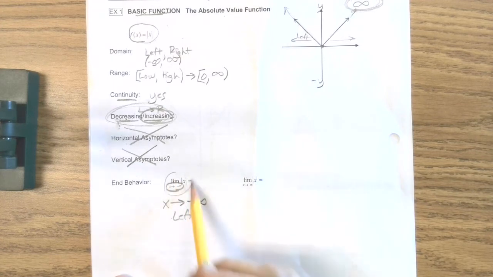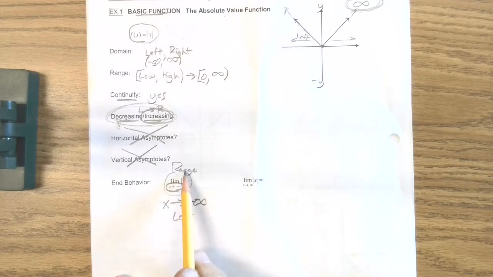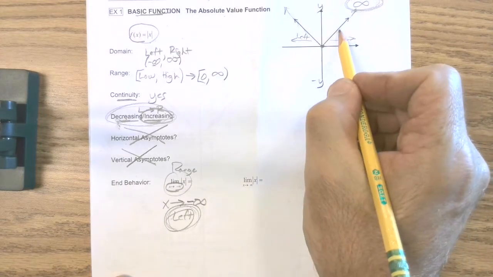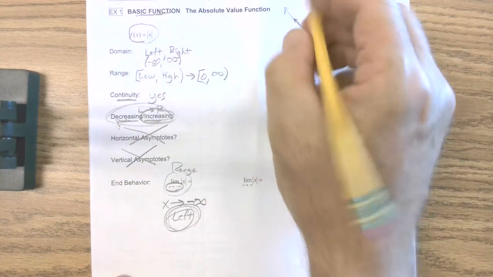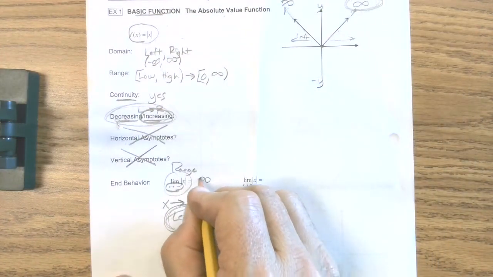The question is, what's the range? In other words, where's it going? Up or down or what? As I move left. So I pick a random spot, move left, left, left, left, left, left, left. Look at it, it's going up. So my answer for the range would be infinity.